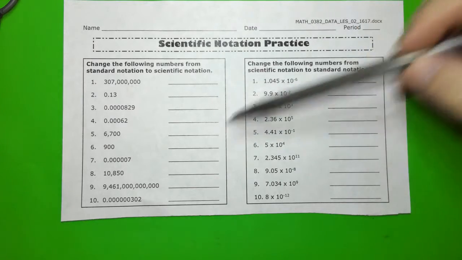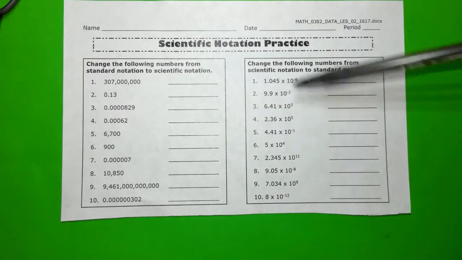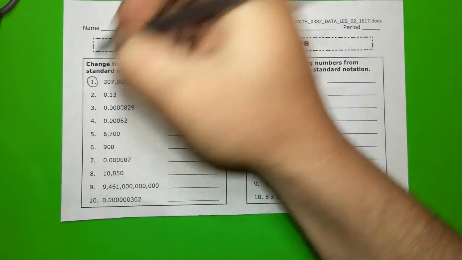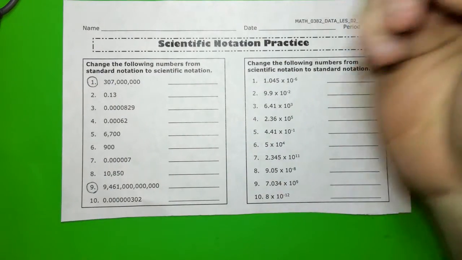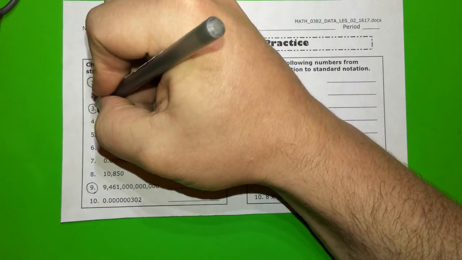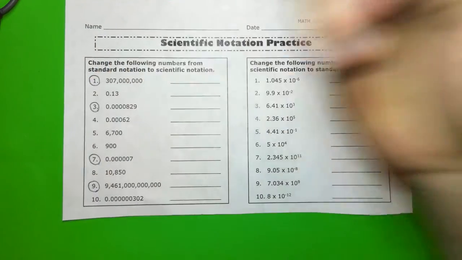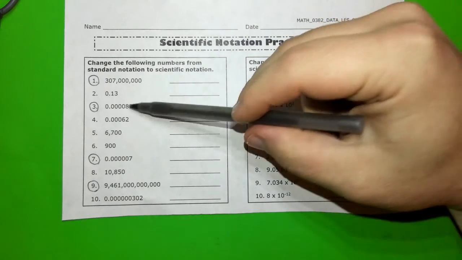And I'm not going to do all these problems today, but I'm just going to do a couple of each, so I'll probably do 4 on each side. I'm going to do 2 really big numbers, so I've decided I'm going to do number 1 and number 9. And then I'm also going to do 2 really small numbers. I'm going to do number 3 and number 7.